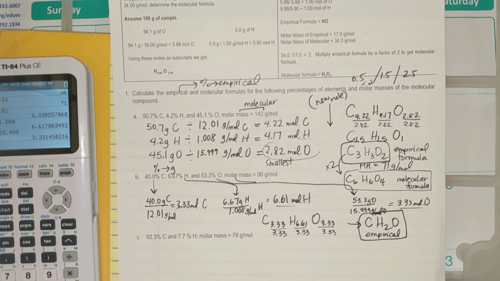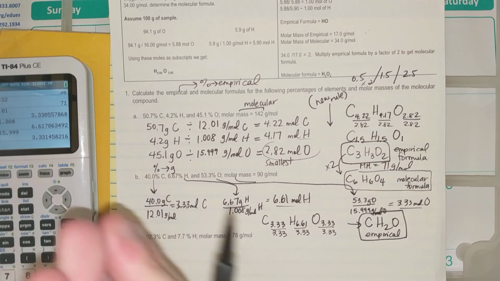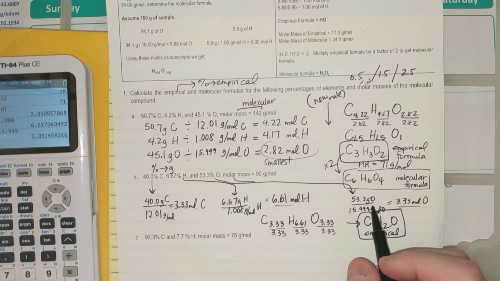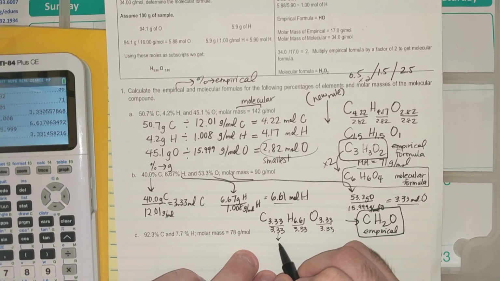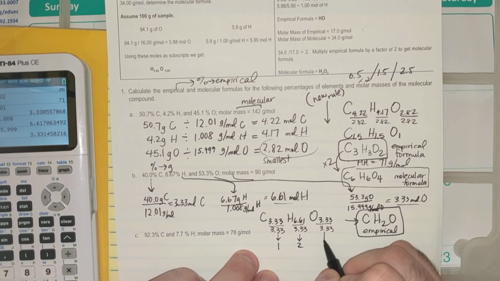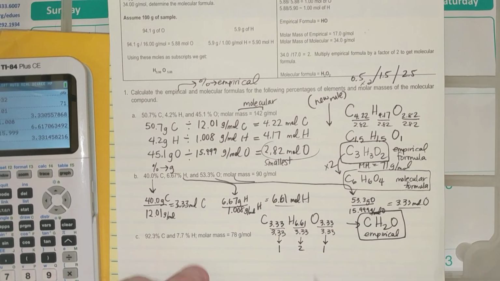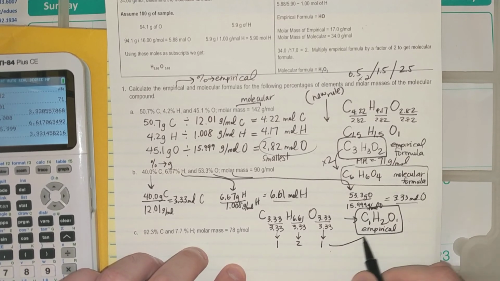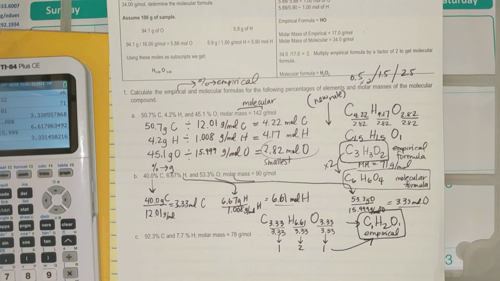So this was me doing a couple more examples of using that procedure. I take the percentages, I turn them instantly into grams, then I take the grams and divide by molar mass to get moles, and then I divide all of them by the smallest moles. That gives me my formula. 3.33 divided by 3.33 is 1, 6.61 divided by 3.33 is 2, 3.33 divided by 3.33 is 1. So 1, 2, 1. That's how I use the ratios I get from dividing by the smallest number to give me my subscripts in my formula.